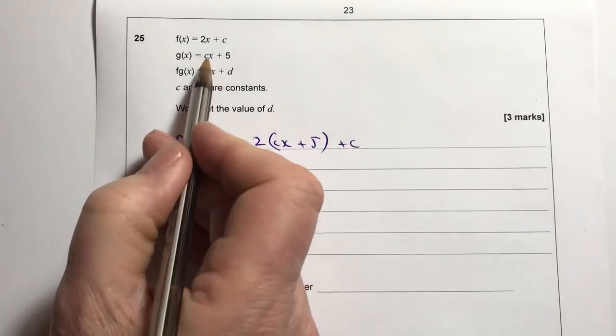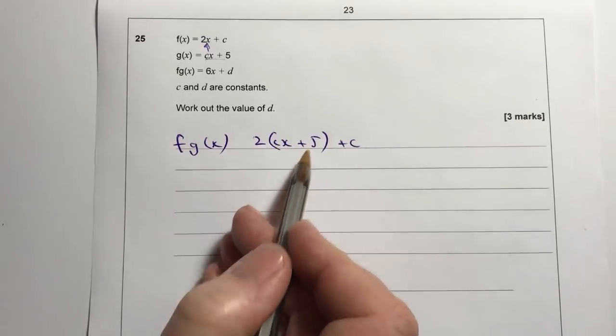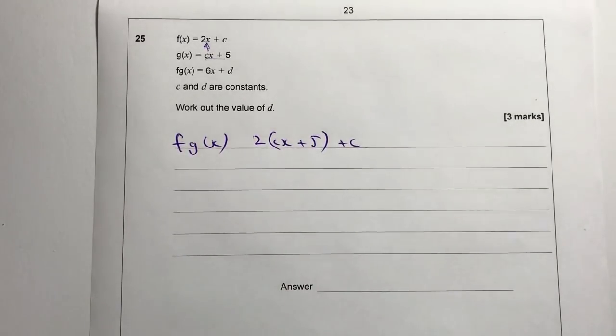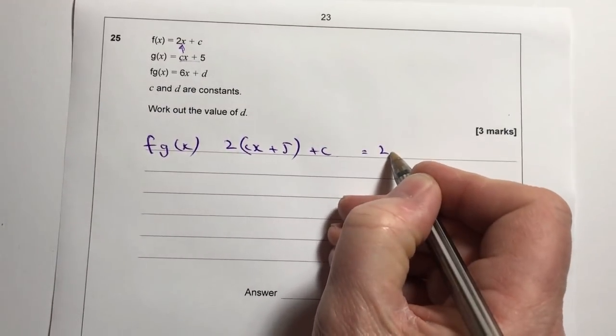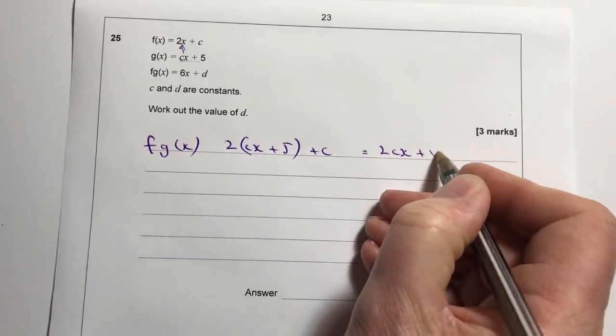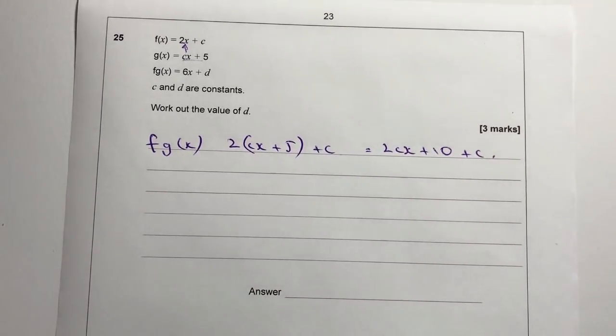So this bit has been put into this value of x. There is a playlist on the channel that deals with functions, so it might be worthwhile having a go at that. So if I just expand that out, what I get is 2cx plus 10 plus c, okay?